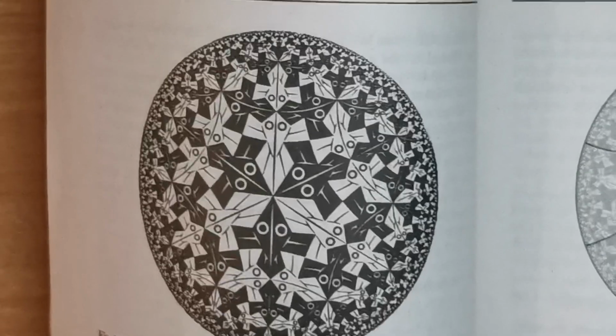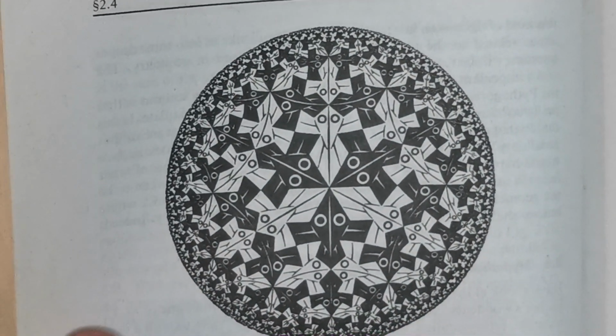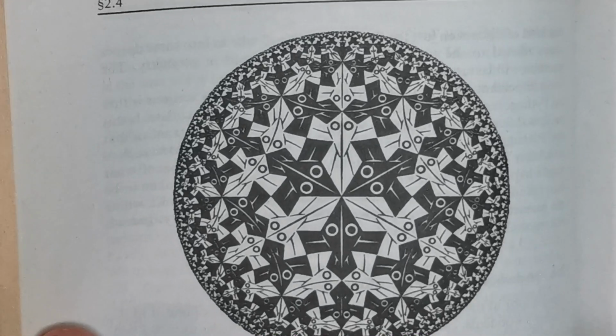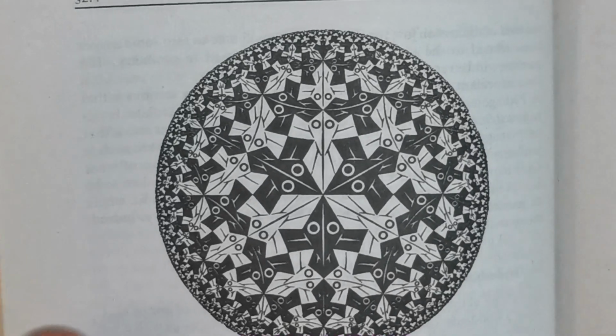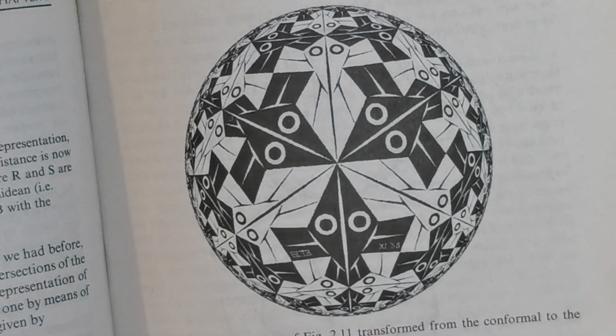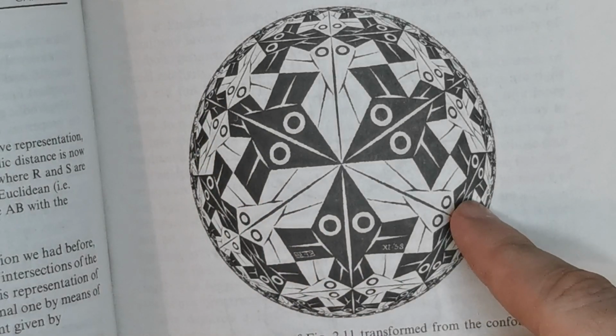Those pictures of hyperbolic geometry representation on the plane are the conformal representation, in which the angles are preserved. There is another one called the projective one, and in projective, the lines are preserved.